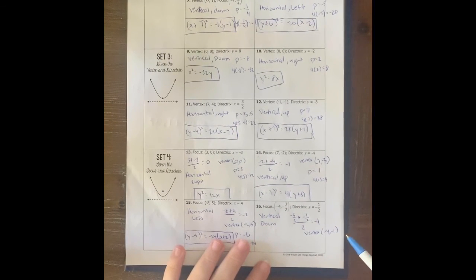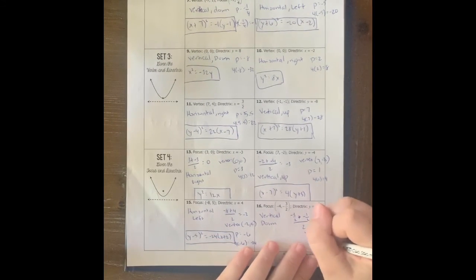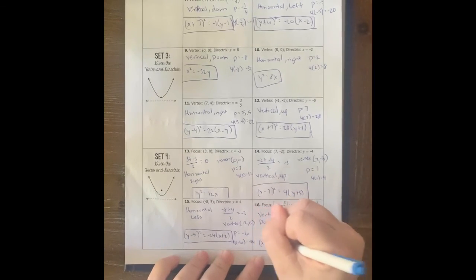Okay, so that means that our P, since it opens down, is going to be negative. And from -1 to -1.5 is -1/2, which is 0.5, which means we have 4 times -0.5, which is going to equal -2. Because it's vertical, our x comes first. We have (x plus 4) squared equals -2 times (y plus 1) is our equation. Okay? All right, so this sums up graphing and writing equations of parabolas.